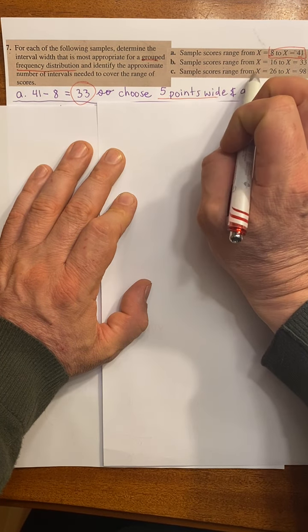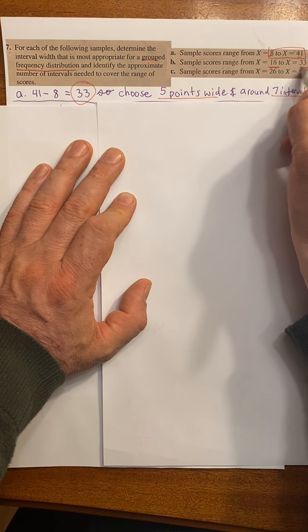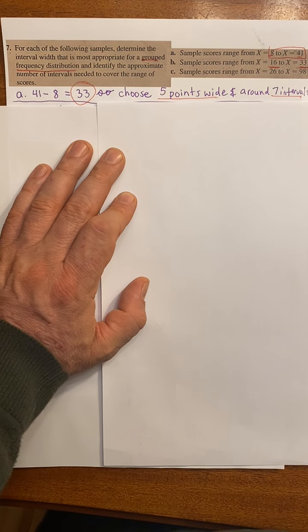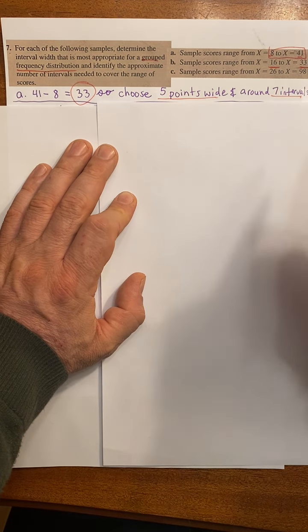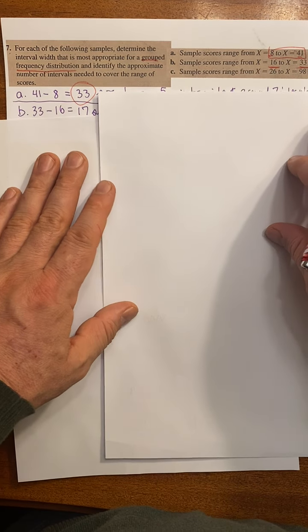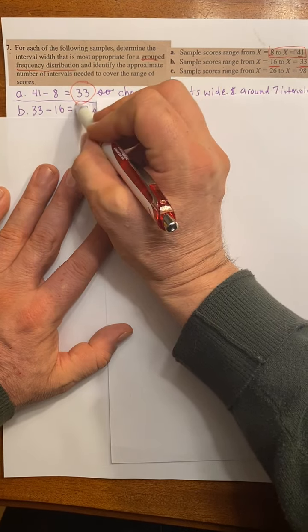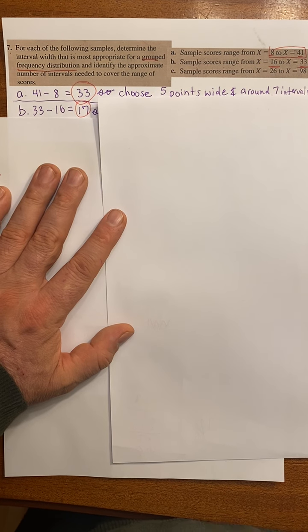Problem B. Here we're saying that we got this range from 16 to 33. Again, the first thing that we're going to do is find out how many numbers are in between 16 and 33. The way that we're going to do that is by subtraction. So we're seeing, okay, there's 17 numbers between those two values.